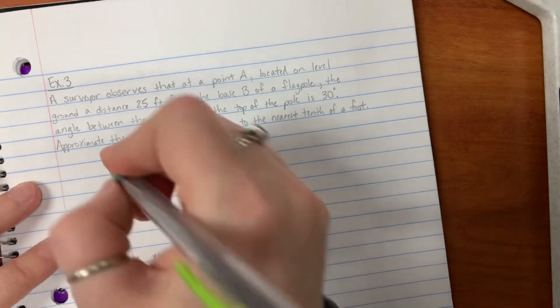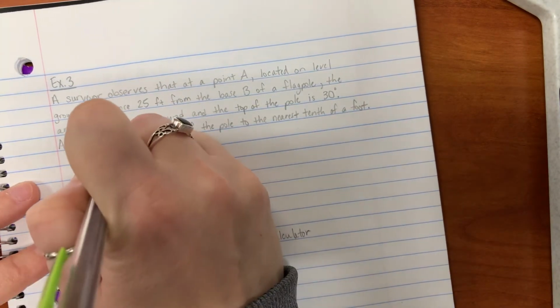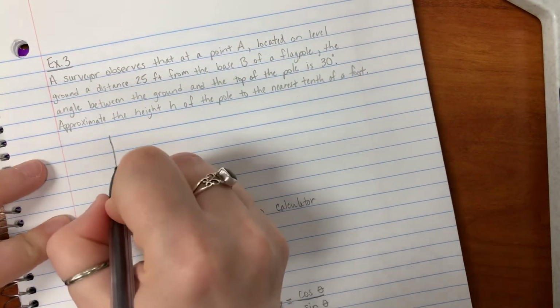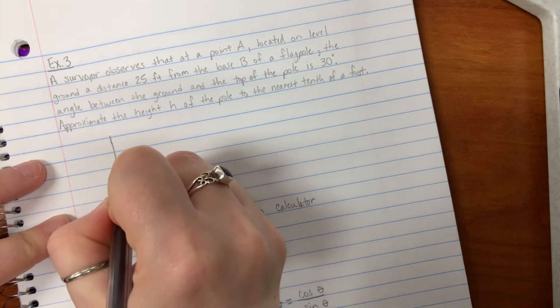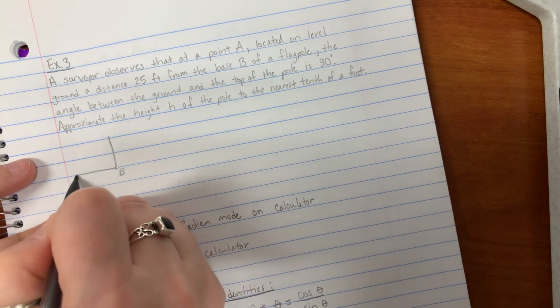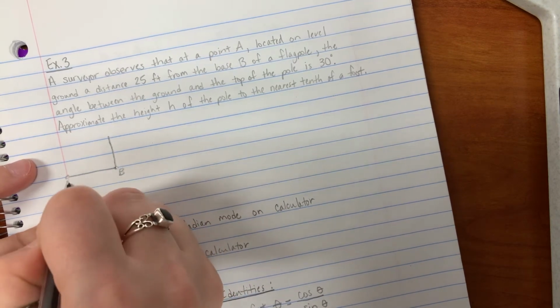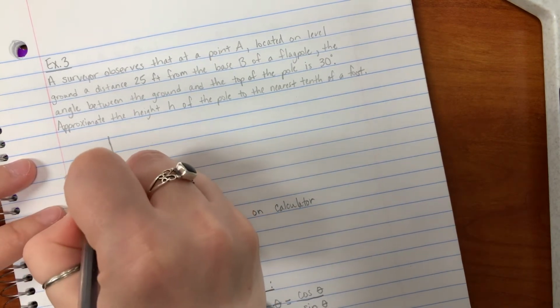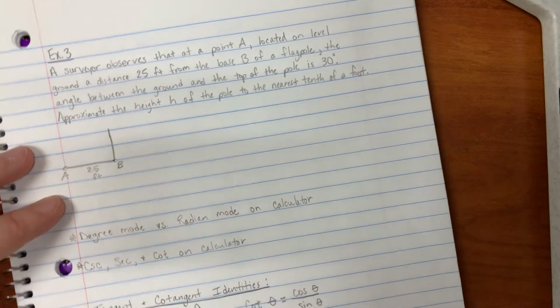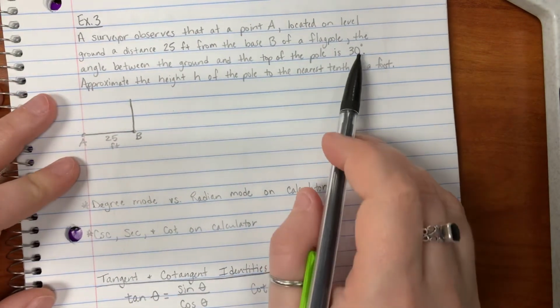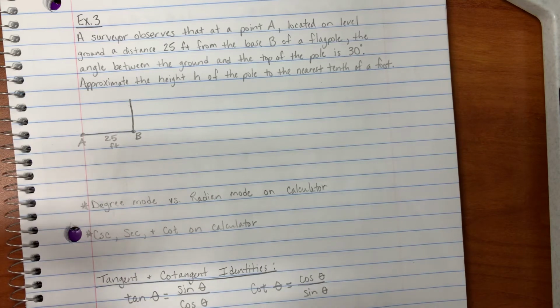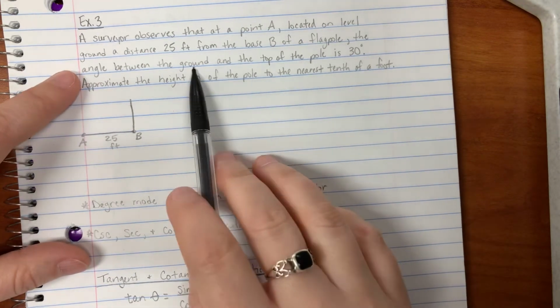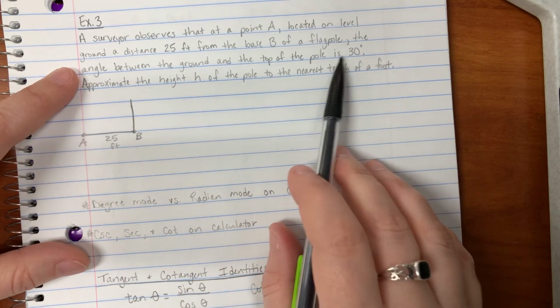Okay, so I've got this flagpole over here, right? And at the base of that flagpole, which they call B, on level ground away from that is this point A, and it is 25 feet away. Then they said the angle between the ground and the top of the pole is 30 degrees.